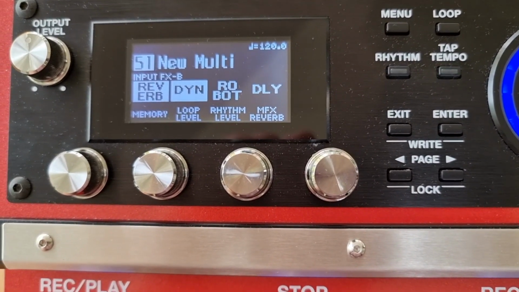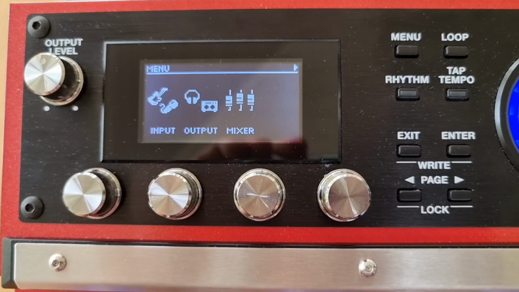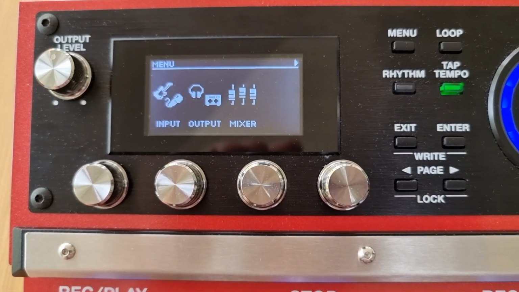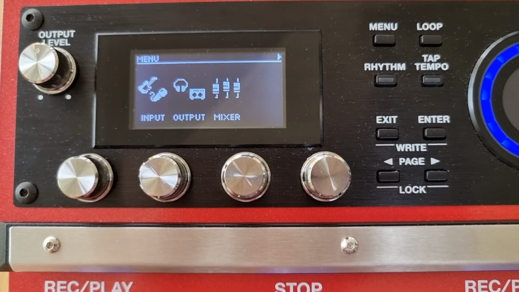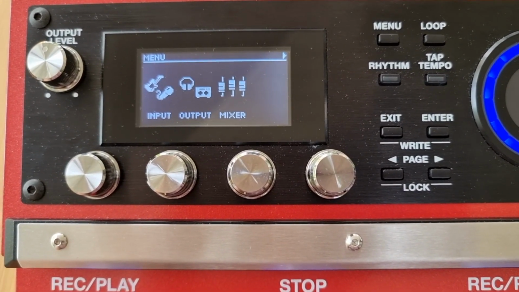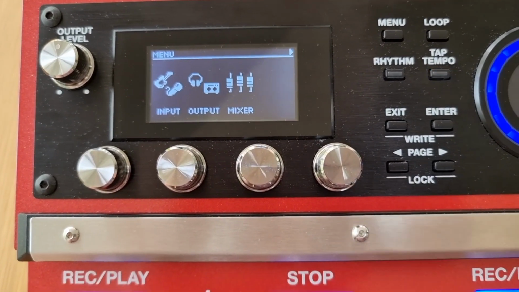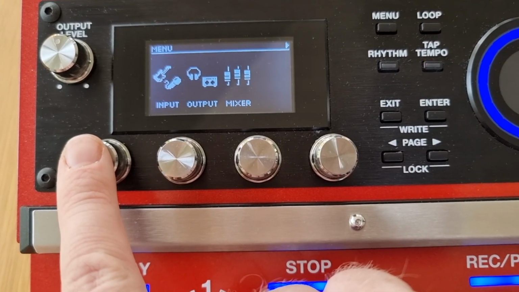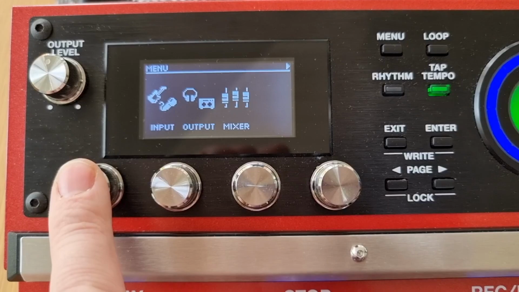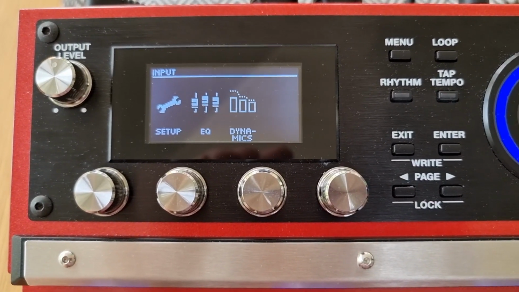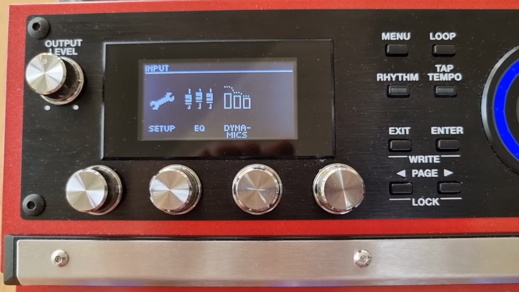Anyway, if we press the menu button right here, we're going to go into some new settings that we haven't covered in previous videos on the parameter guide. So I'm going to press the menu button as such, and we've got a few options here to delve into further. As mentioned, we're going to look at the options under input in this video. So everything that I'll talk about today is going to be under this first button. We're going to push this knob down, and now we've got 3 options here. We've got setup, we've got EQ, and we've got dynamics.